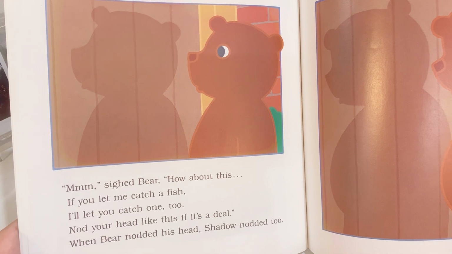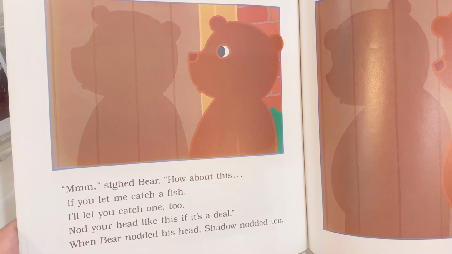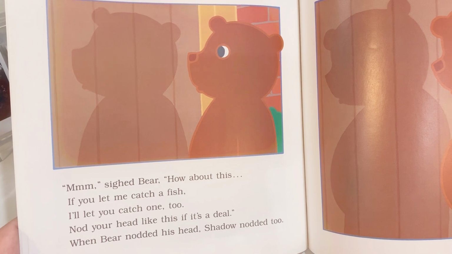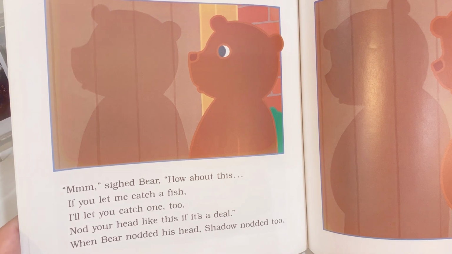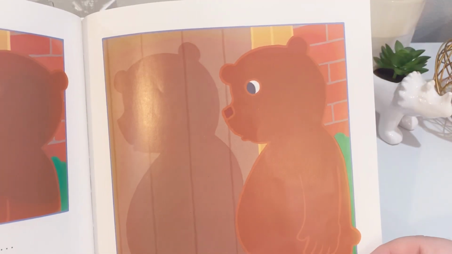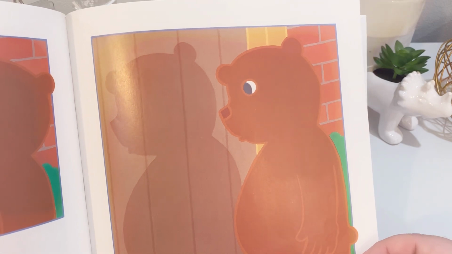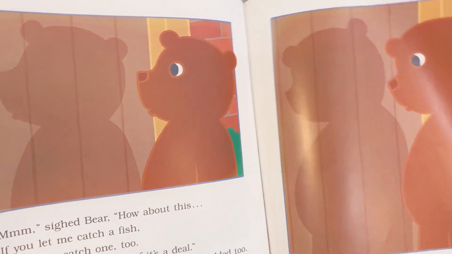Sighed Bear. How about this? If you let me catch a fish, I'll let you catch one too. Nod your head if it's a deal. When Bear nodded his head, Shadow nodded too. They made a deal. They're gonna each catch a fish.